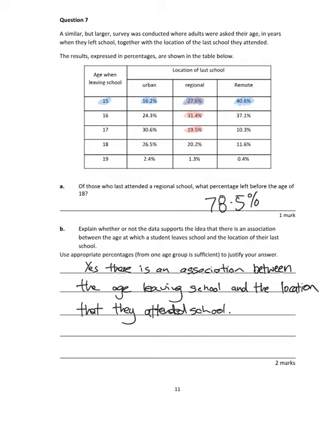I might go back. It might not have come up for you anyway, but high proportion, probably a good question to do with a pencil. Of remote students leave school.